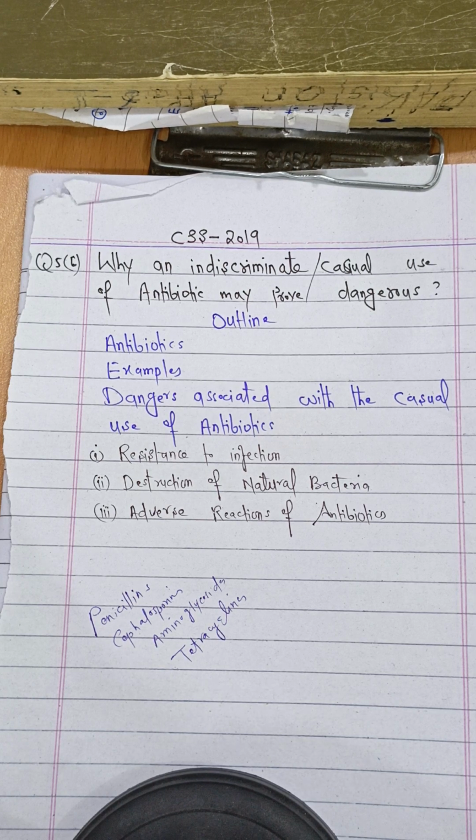So inshallah, in the next class I will explain in detail how resistance develops and what strategies are used by bacteria. Inshallah, in the next class I will discuss that.